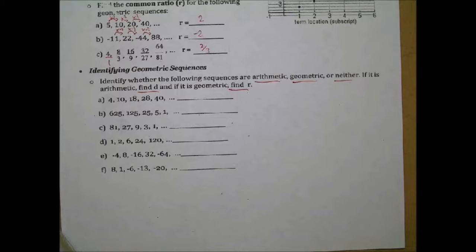Letter A? Yeah. Okay. Is it arithmetic? Are you adding the same amount each time? No. Is it geometric? Are you multiplying by the same amount each time? It's kind of hard to see, but for example, if I take 10, the second term, and I divide by 4, I get 2.5. So in other words, 4 times 2.5 gives me 10, right? Now if I do 10 times 2.5 to get the third term, we get 25.